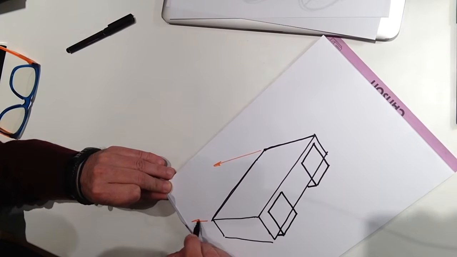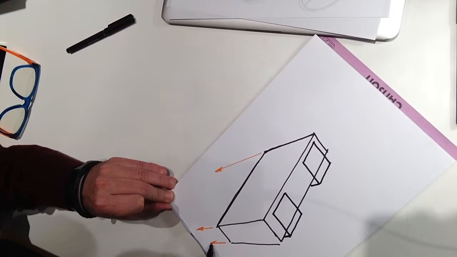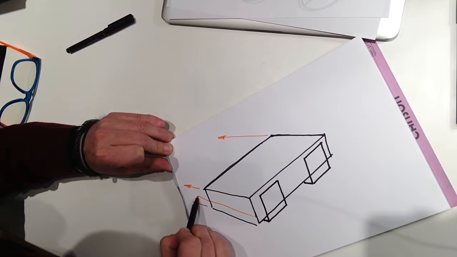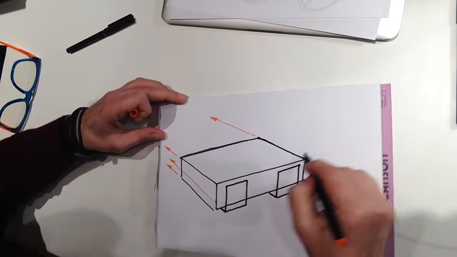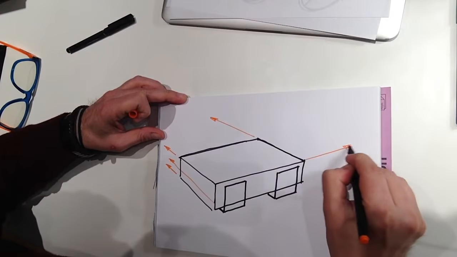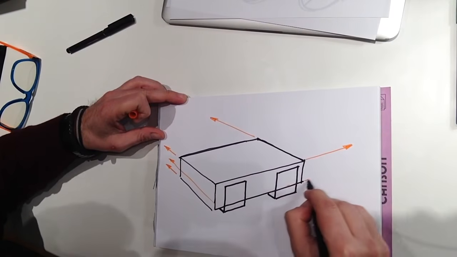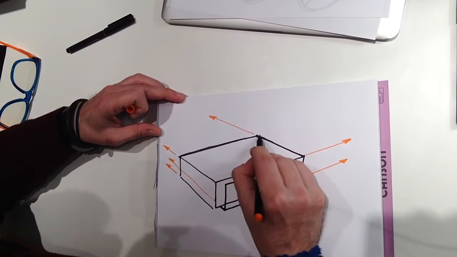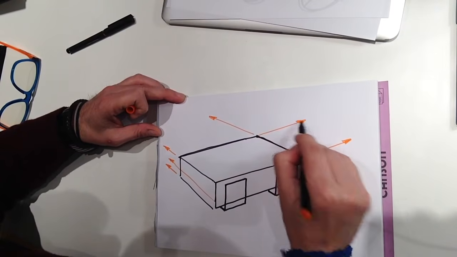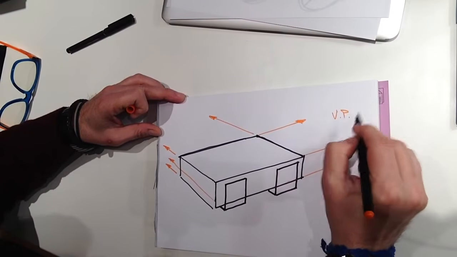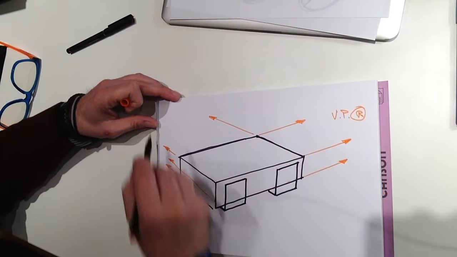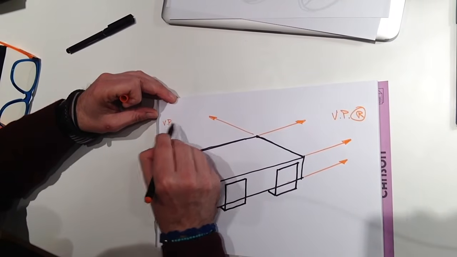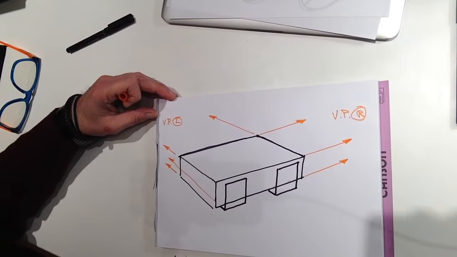And just to make sure that you understand, we have vanishing points going over here, this one is going over here, and then we have vanishing points going there. I mean, the direction of the perspective to the vanishing points on the right. So we have a vanishing point on the right, here, and here somewhere very far we have a vanishing point on the left, okay?